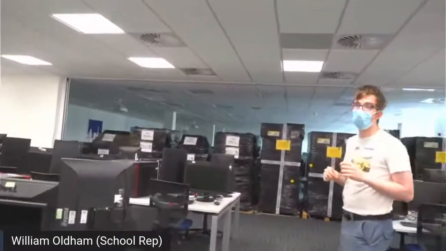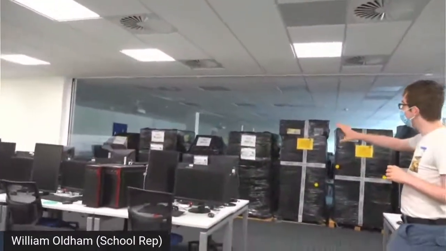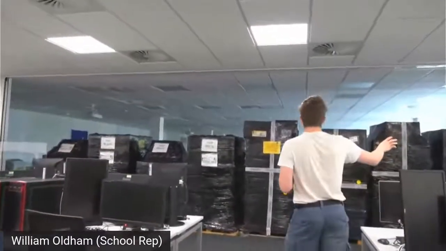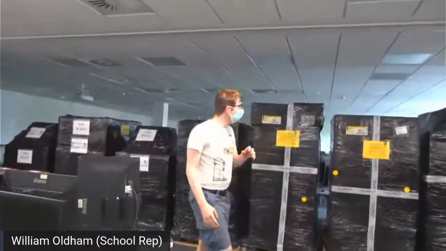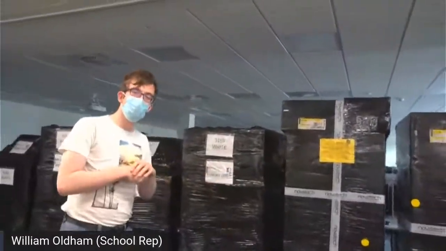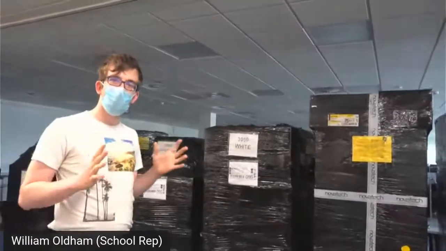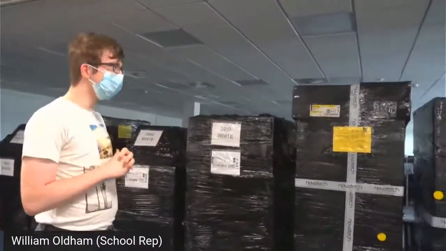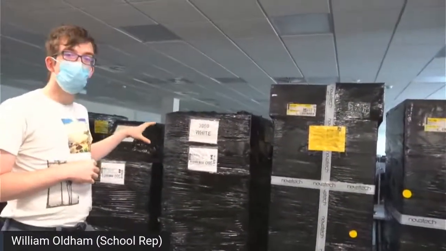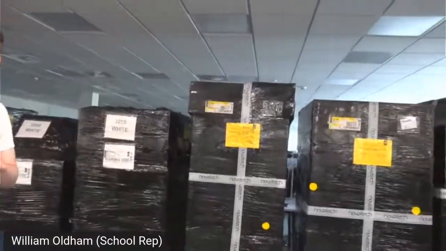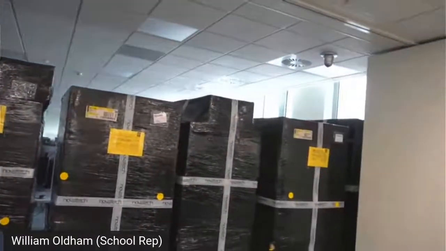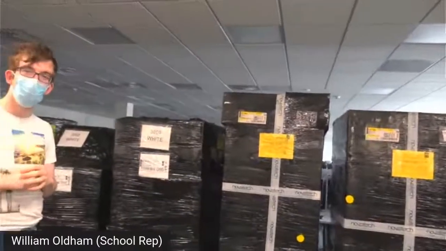And the eagle-eyed of you over the shoulder will have spotted that we've got the massive crates of computers here in the background. So we've got an awful lot of computers here which are going to be redistributed for all of our 5 labs, I think it is. And that's going to become the main resource for all of our computer science students to use 24/7 for all of their work that they're doing.